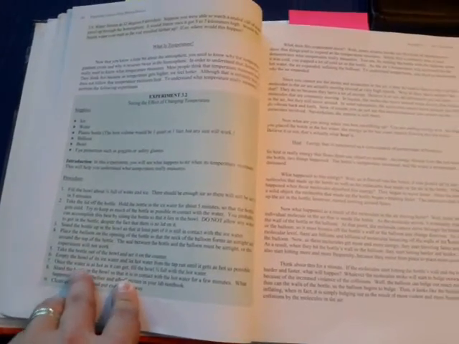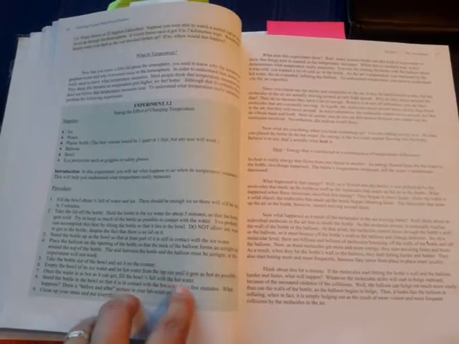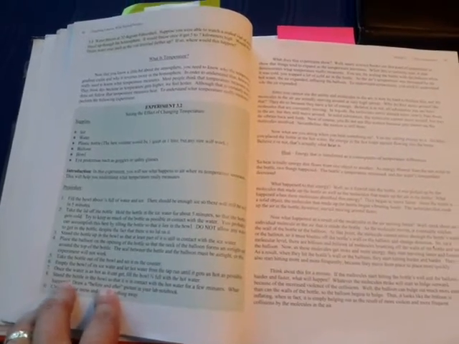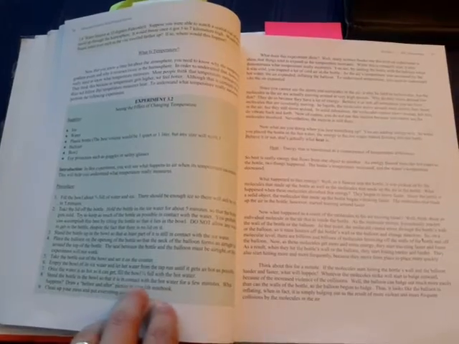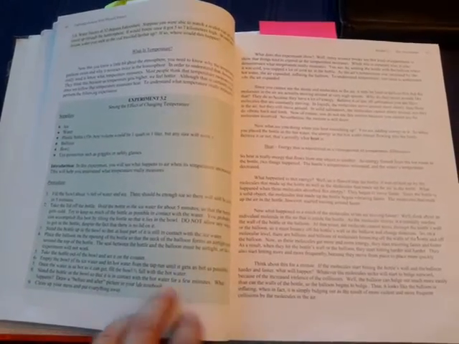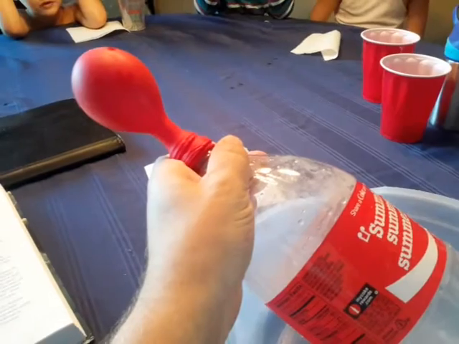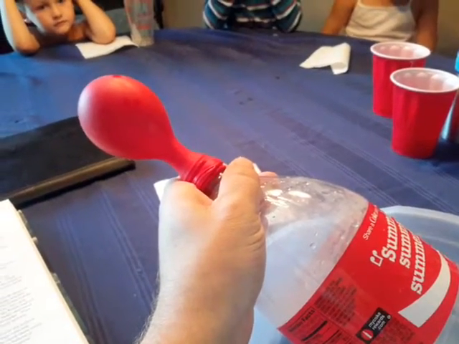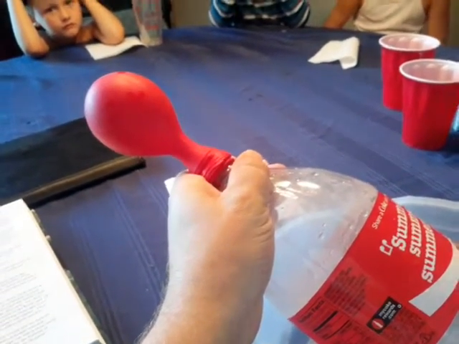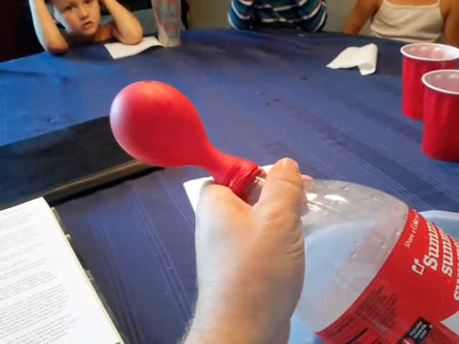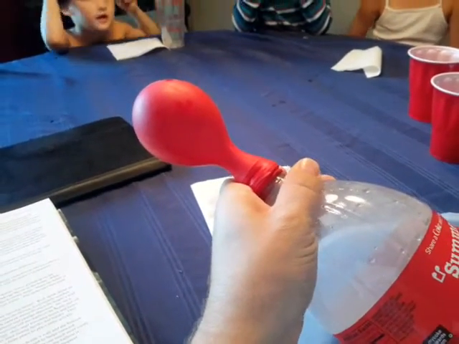Step 7, once the water is as hot as it can get, fill the bowl 3/4 full of hot water. Stand the bottle in the bowl so that it is in contact with the water for a few minutes. What happens? Alright, so watch this. It's warm. Oh man. This works much better.